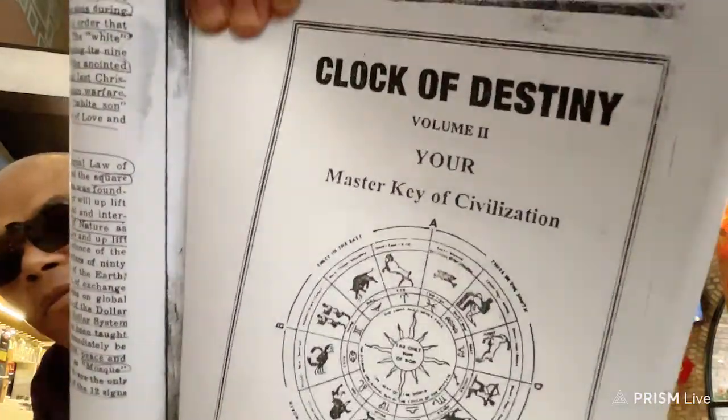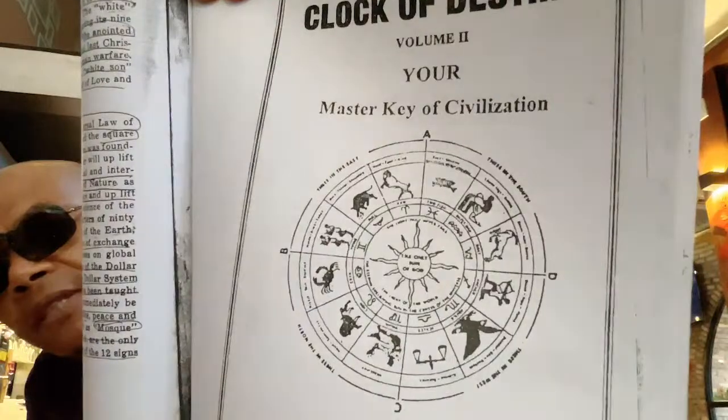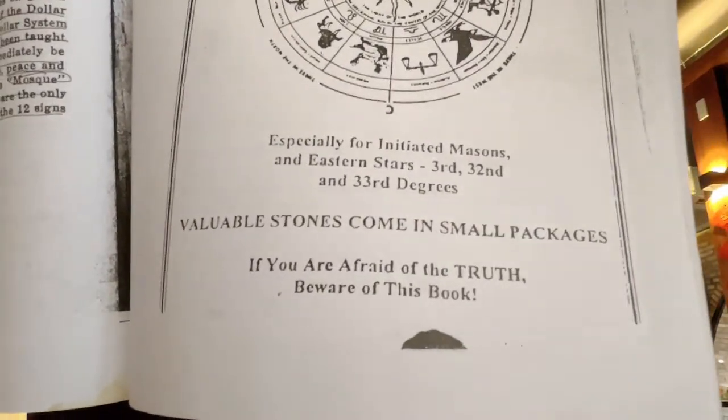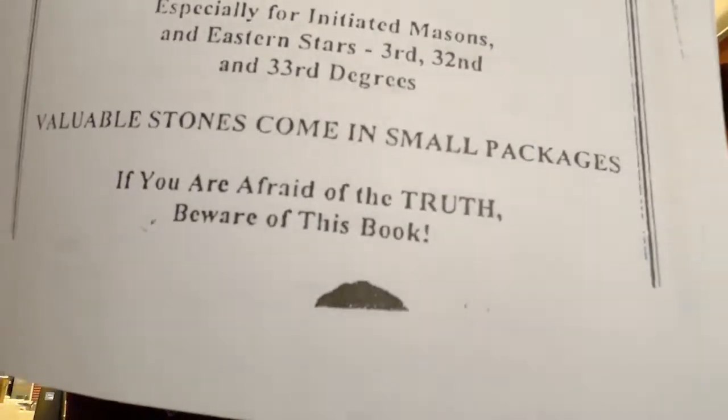So, Clock of Destiny, Volume 2. Master Key of Civilization. Y'all hear that? Master Key of Civilization. He says here, especially for initiated Masons, this is not Freemasons. Masons means mother and son. He takes you through that. In other words, every Moor is a Mason. My son. I mean, when I grew up, everybody in all my siblings, we called our mother Ma. My son. Mason. And Eastern stars, 3rd, 32nd, and 33rd degrees. Valuable stones come in small packages. If you are afraid of the truth, beware of this book.